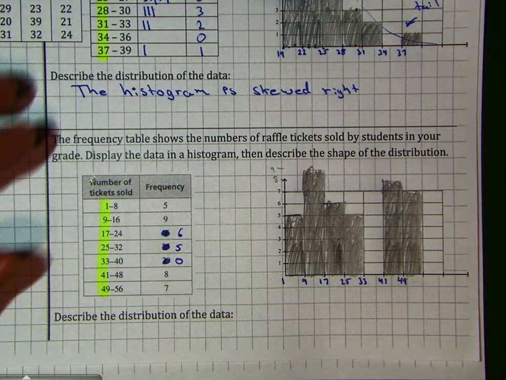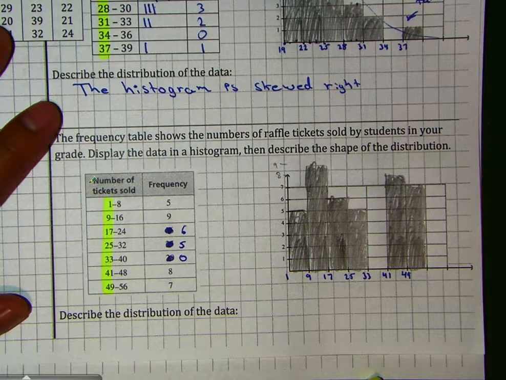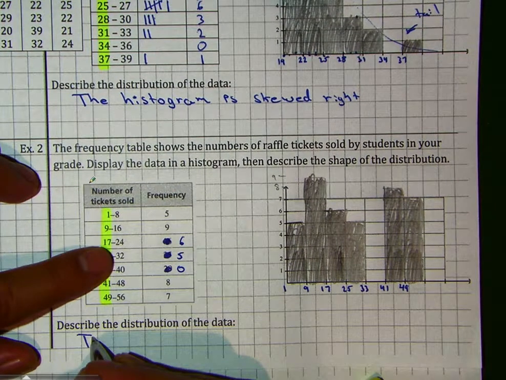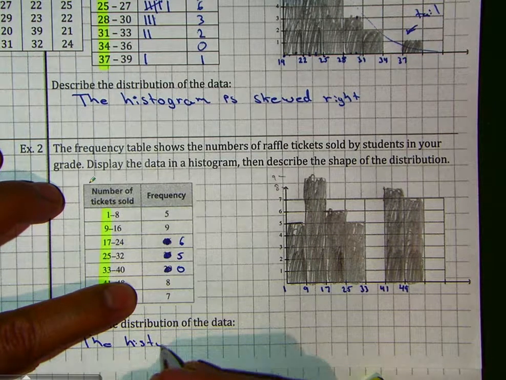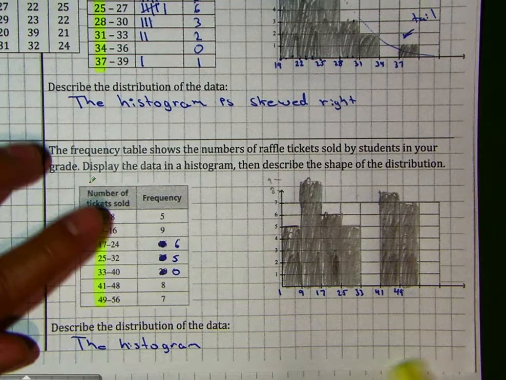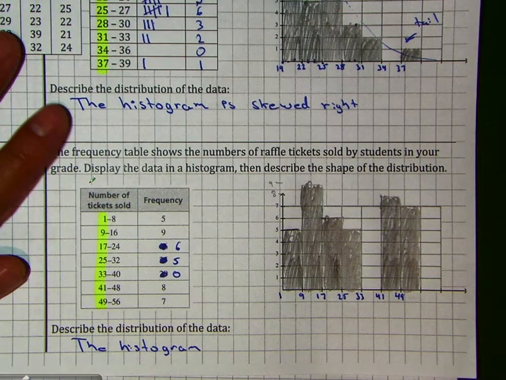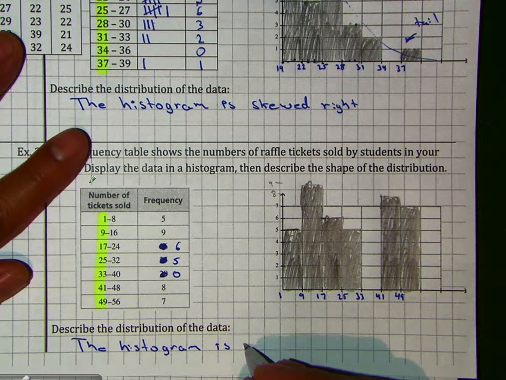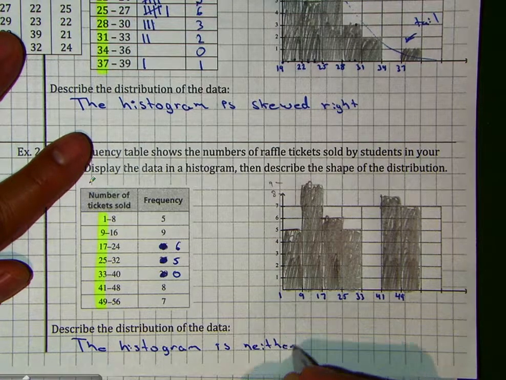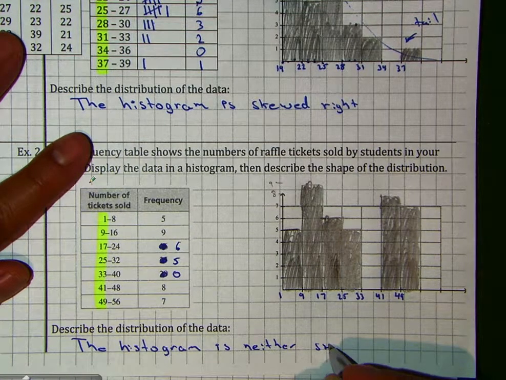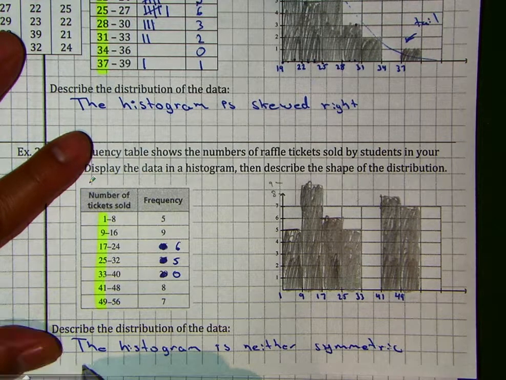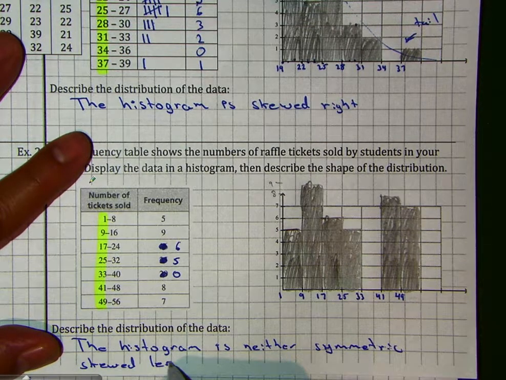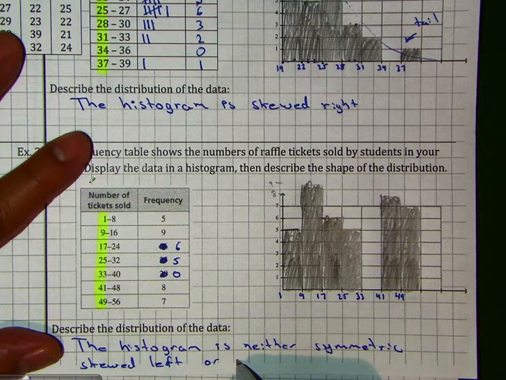So we can say the histogram is neither symmetric, skew left, or skew right.